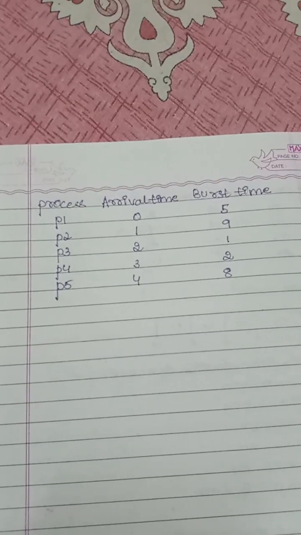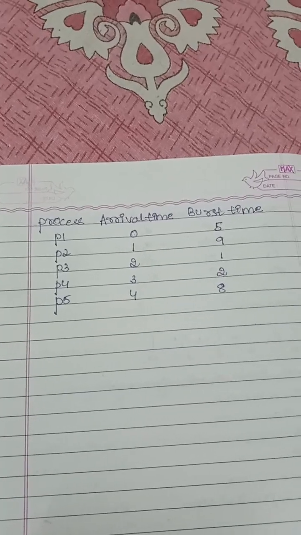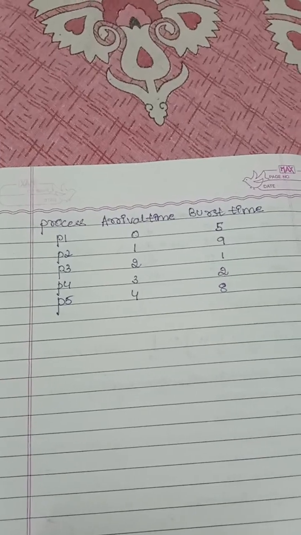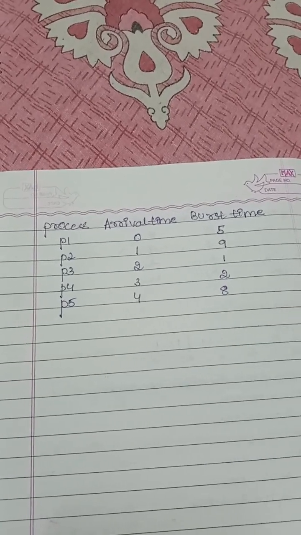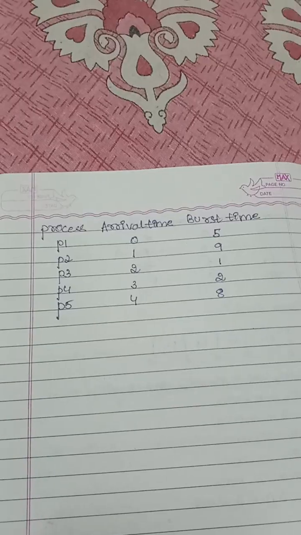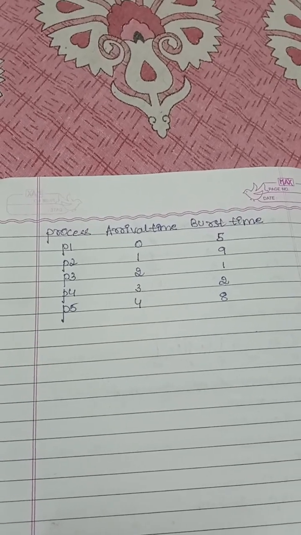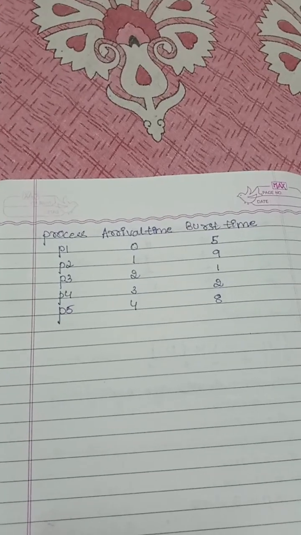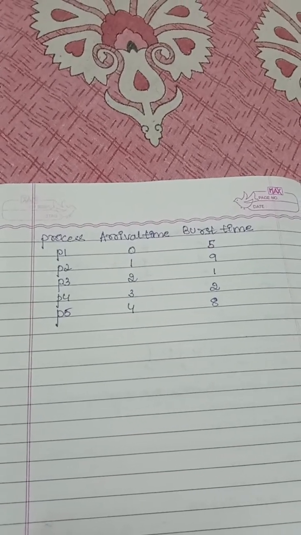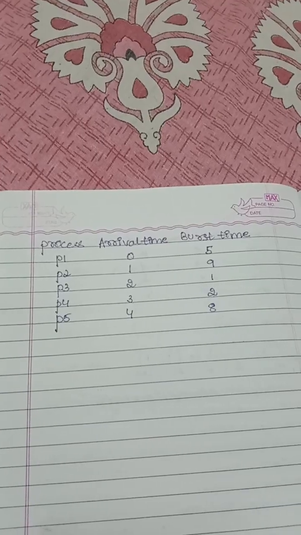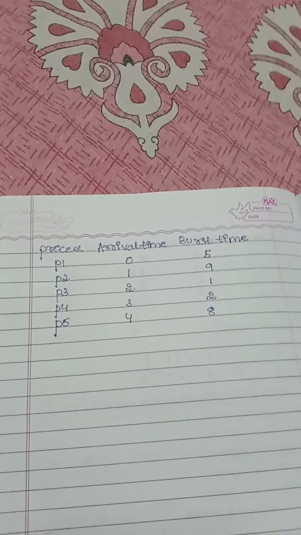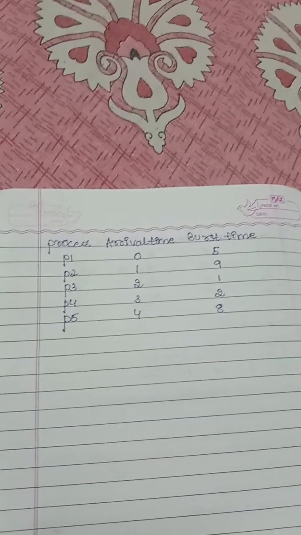Hello friends, now I am explaining the topic on shortest job first with preemptive scheduling. In the previous video I explained shortest job first on non-preemptive scheduling. Preemptive scheduling means it performs context switching for each and every process, whereas non-preemptive scheduling does not perform context switching. When the process enters the queue, it executes once at a time. Today I am going to discuss SJF on preemptive scheduling.